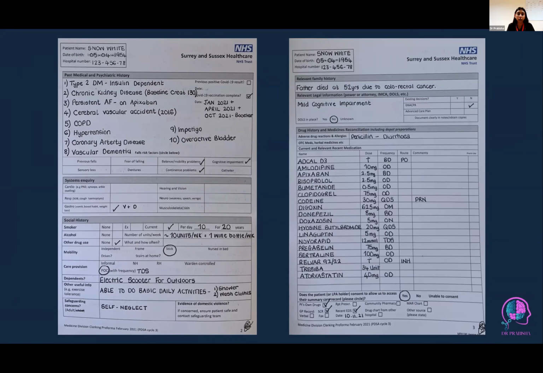She's got chronic kidney disease, so it's good to write their baseline urea or creatinine. And it's also a good idea to write what stage they are as well. If they've got persistent AF, I know I used the abbreviation, but it's atrial fibrillation. Try to note what drug they're on or any medication they use to control it. They've had a cerebral vascular accident, a stroke, and it's good to write the year.